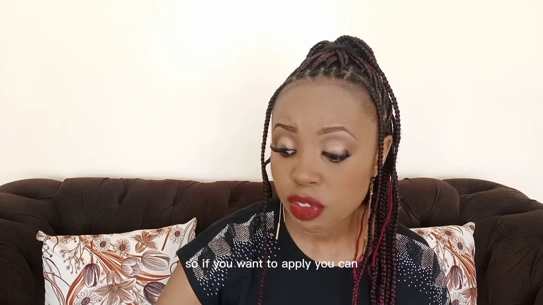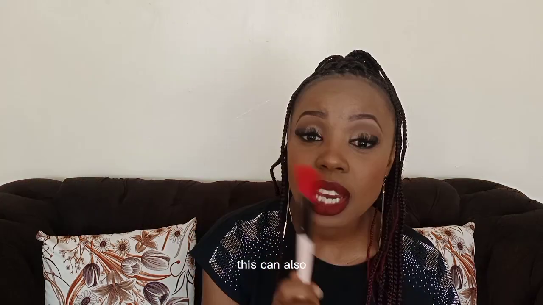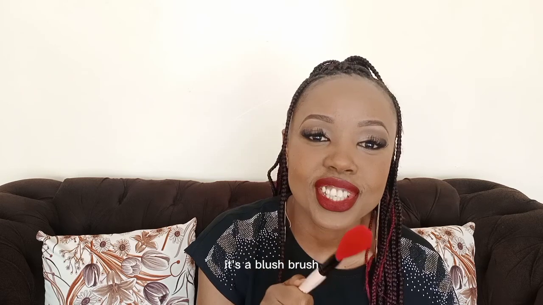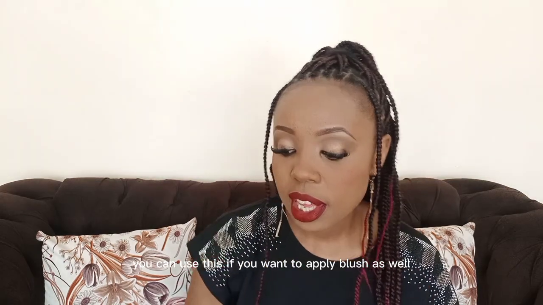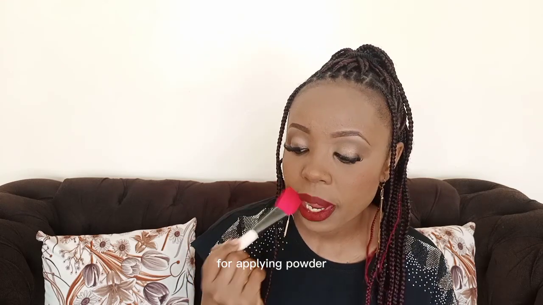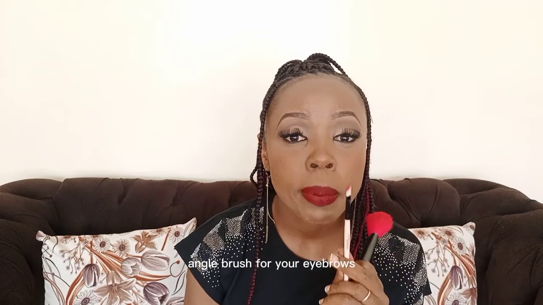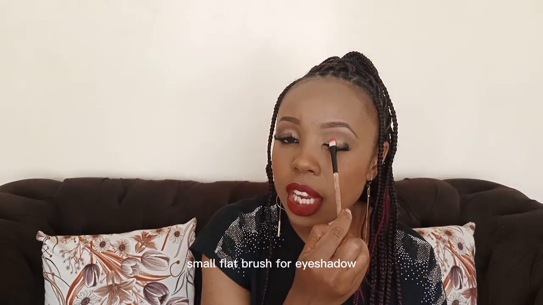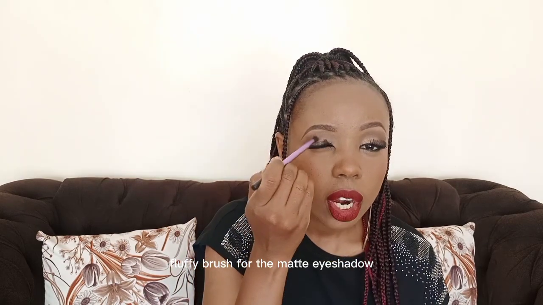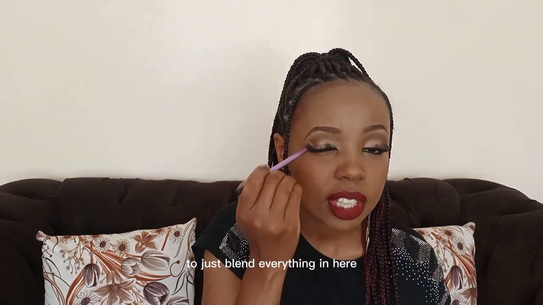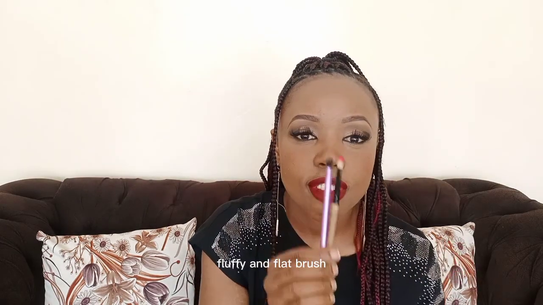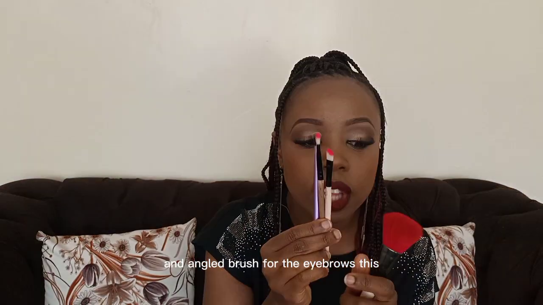So if you want to apply blush, this brush can be for applying blush. It's a blush brush. You can use this if you want to apply blush as well, the angled brush. But powder brush, very, very important for applying powder. So angled brush for your eyebrows, small flat brush for eyeshadow, which is usually the shimmer eyeshadow, fluffy brush for the matte eyeshadow to just blend everything in here. So these are for the eyes, fluffy and flat brush, and angled brush for the eyebrows.